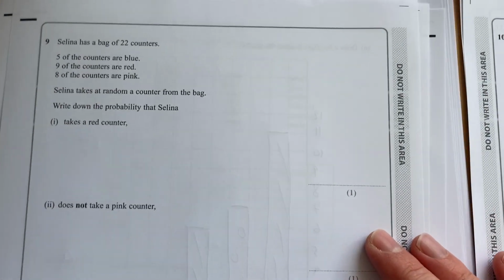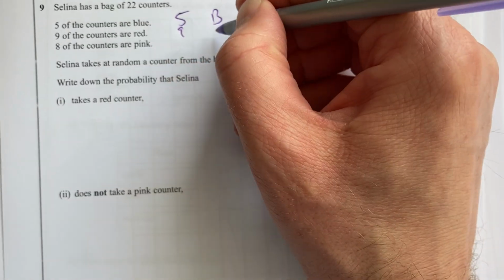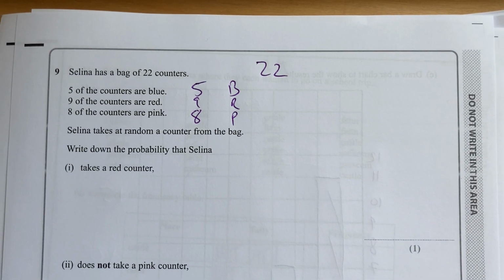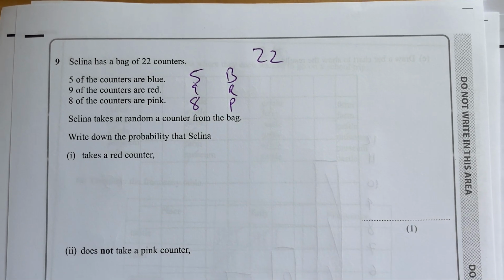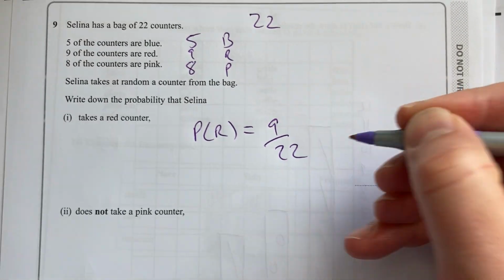Okay, question 9. Selena has a bag of 22 counters. 5 are blue, 9 are red, 8 are pink. Selena takes at random a counter. Write down the probability that Selena takes a red counter. So the probability of red, number of red is 9 out of the total 22.